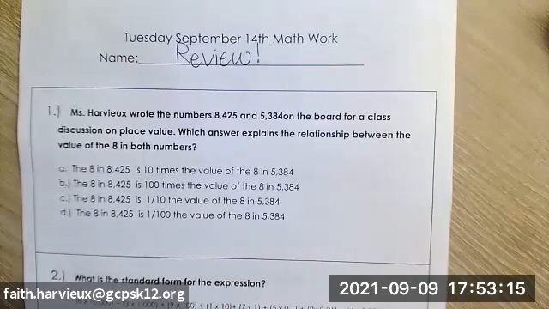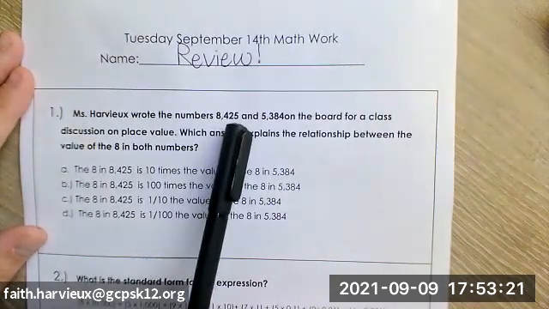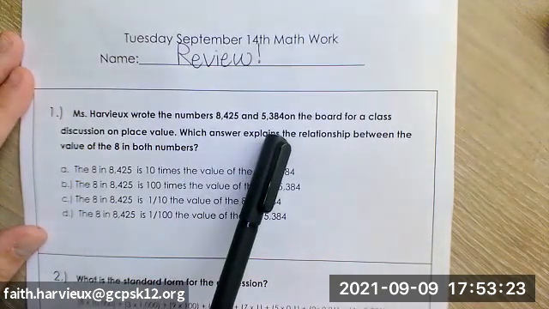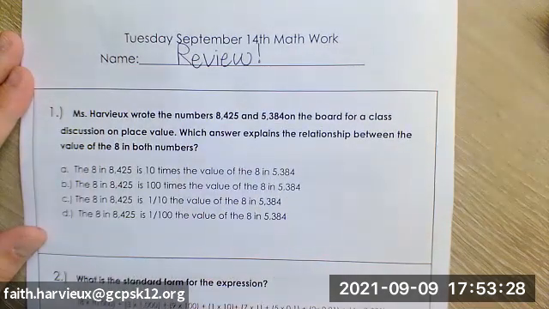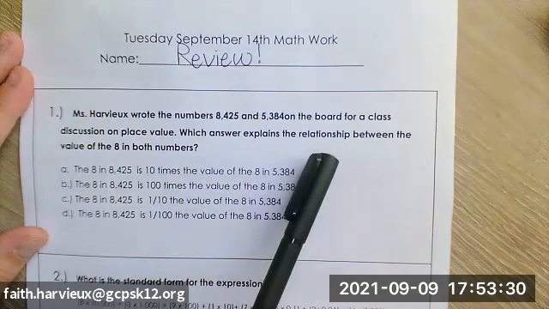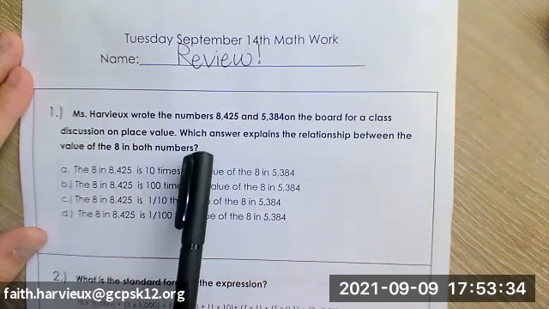So taking a look at this first question, let's go ahead and read. Miss Harview wrote the numbers 8,425 and 5,384 on the board for a class discussion on place value. Which answer explains the relationship between the value of the 8 in both numbers?